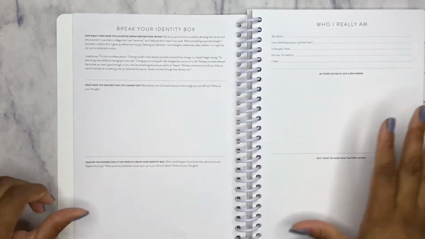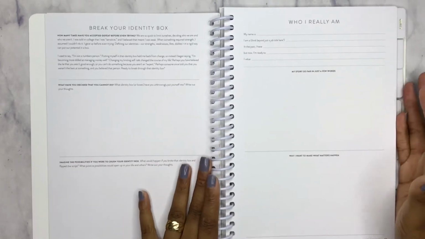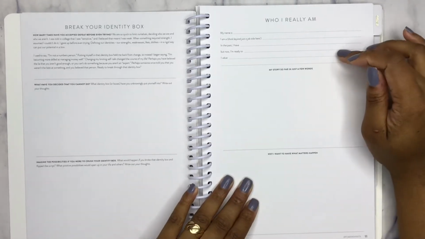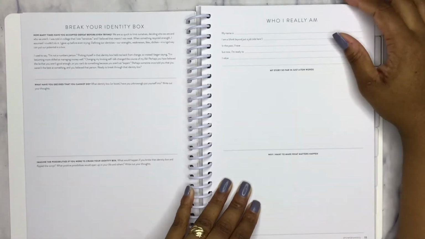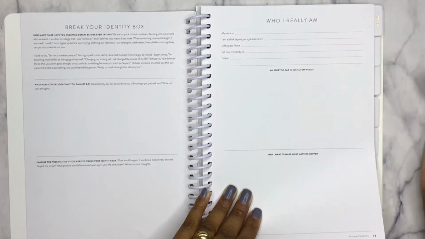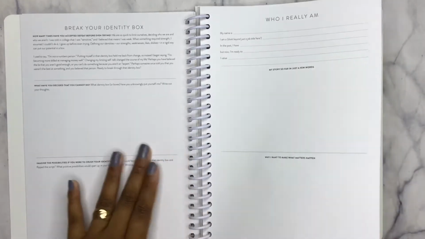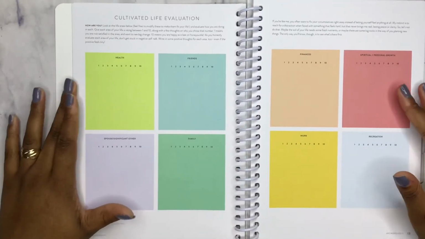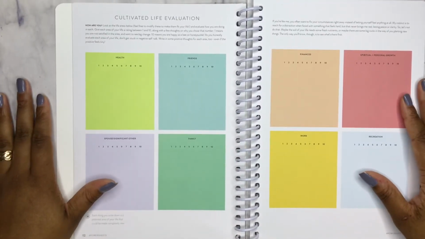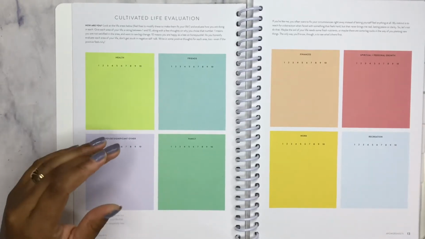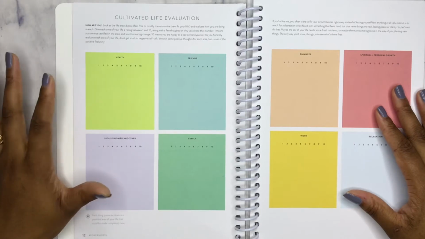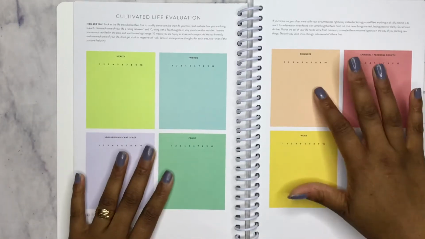I'm going to enjoy this entire Power Sheets journal, and I might just go ahead and buy one for next year as soon as it drops, because it's only for six months. This says, who I really am, and my story so far in just a few words, why I want to make what matters happen. Doing this is going to make it so much easier for me to not so much float through, but to navigate through. It says cultivated life evaluation.